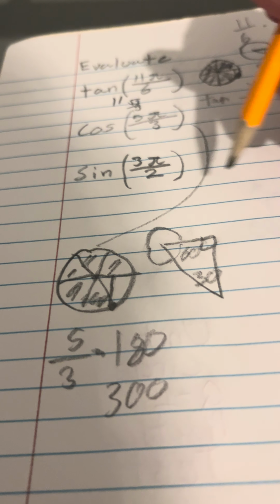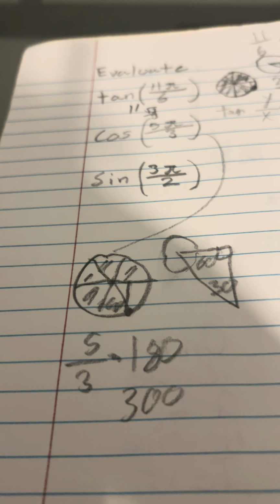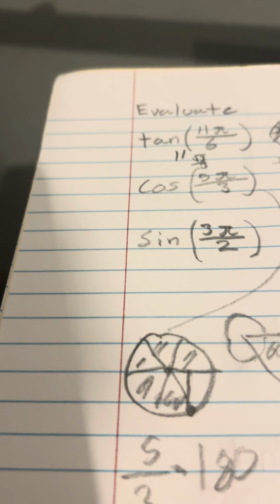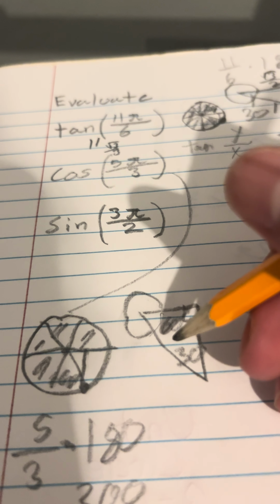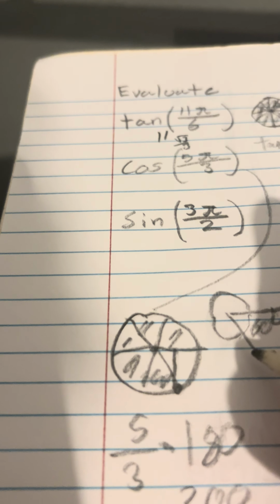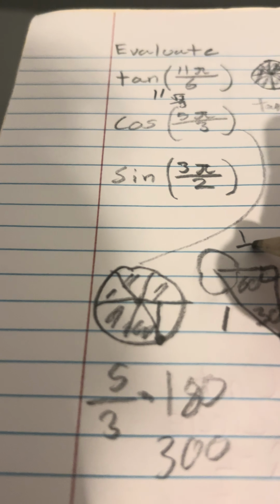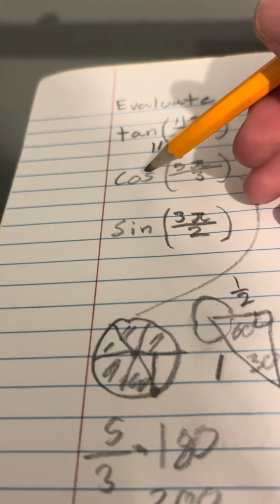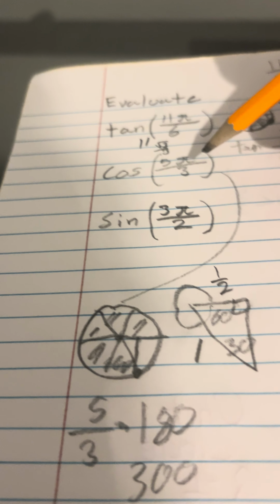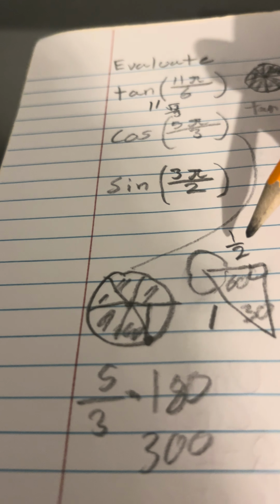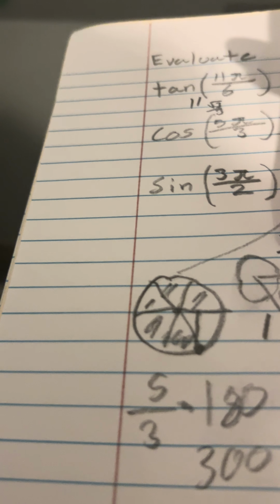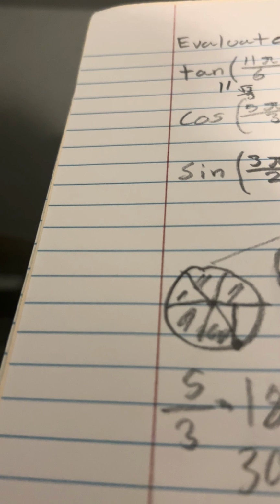We have a 30, 60, 90 triangle, but we're starting at the 60. So, again, with lengths of the triangle, we know the hypotenuse is always going to be 1. We know the short leg is going to be 1/2. And going back to the question, we're looking at the cosine of 5 pi over 3. Well, cosine is x values, so we know that the cosine is going to be 1/2. So, cosine equals 1/2.